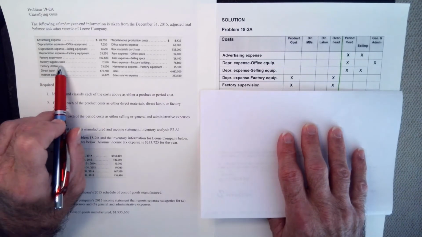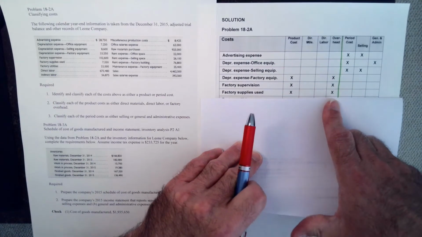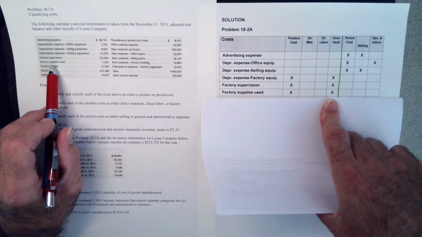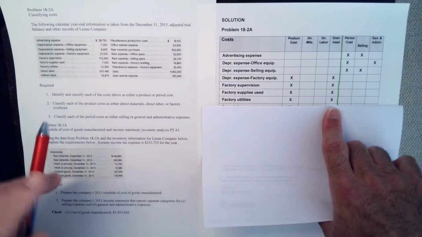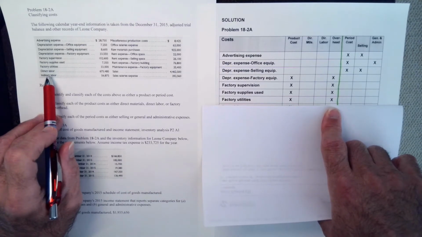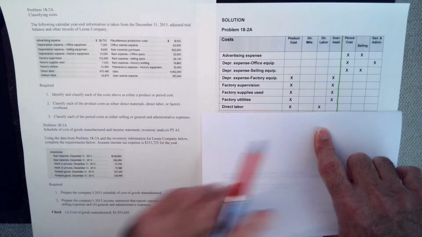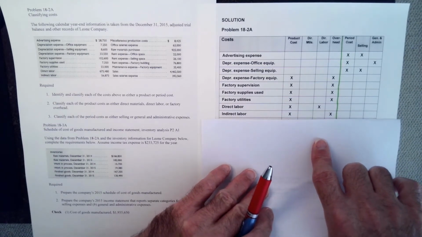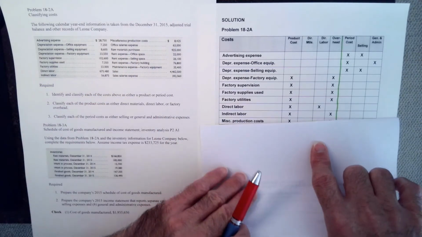Next one, factory supplies used. Again, the key word is factory, so it's a product cost. And it's going to fall under overhead because it's not specific direct material. It's just supplies that are used that you cannot tie directly to the product. Okay, so that's why it falls under overhead. Next, factory utilities. Again, that's a product cost because it's for the factory and it's an overhead. Direct labor, there's the key word right there. Direct labor is a product cost and is going to fall under the category for direct labor. Indirect labor, that obviously is going to be overhead because that's where indirect labor usually falls, and it's a product cost. Miscellaneous production costs, that's also going to be overhead.